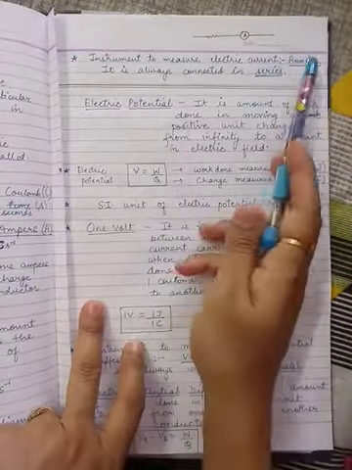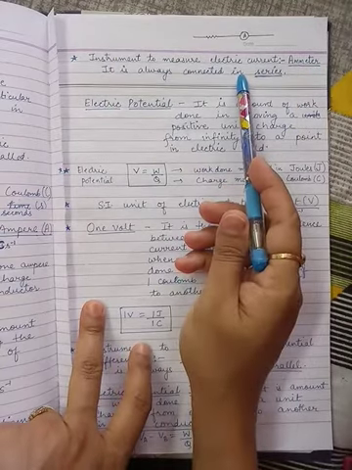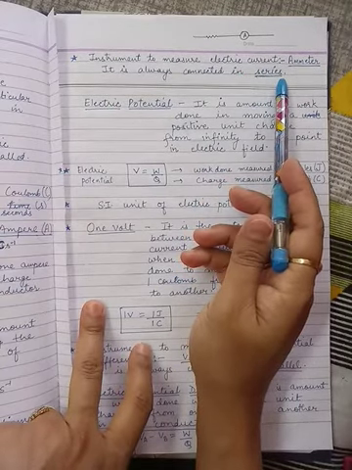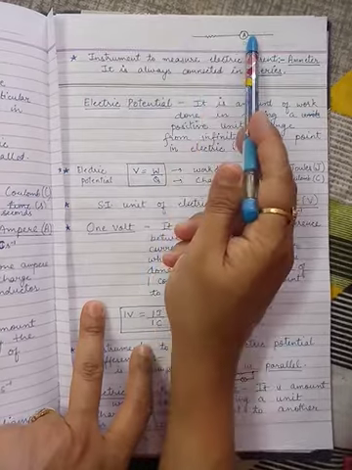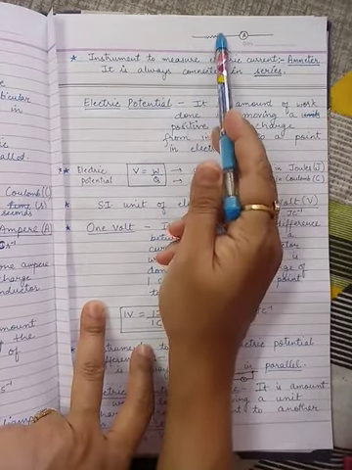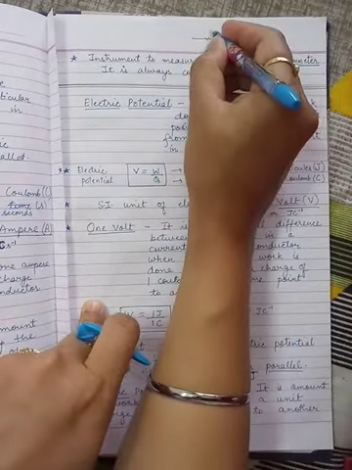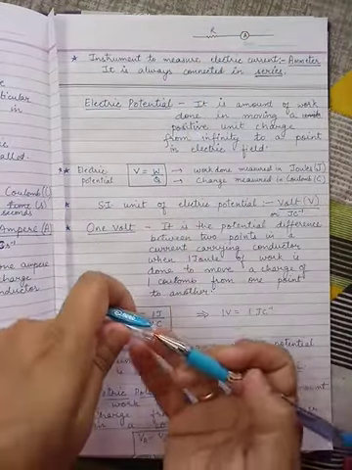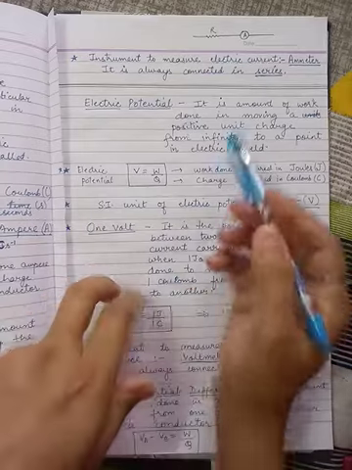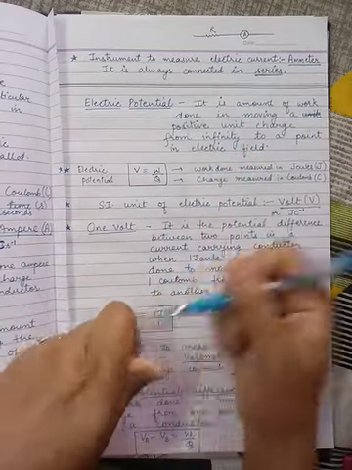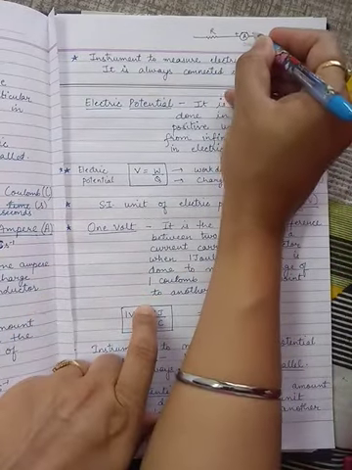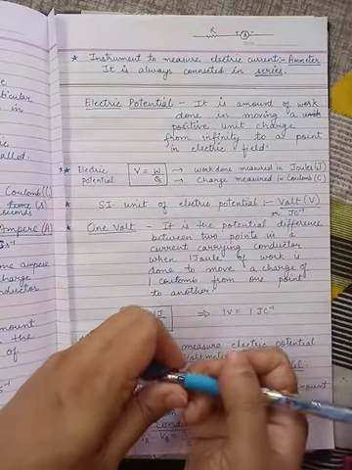Ammeter is connected in series combination like this. This is, suppose, any resistor R, any component having resistance, and the ammeter is connected in series. It can be positive, it can be negative, we should write down.